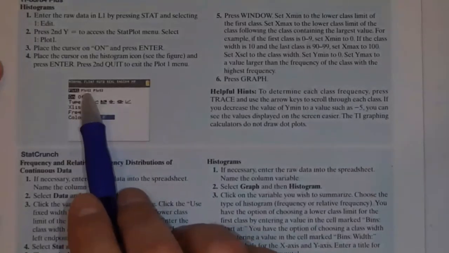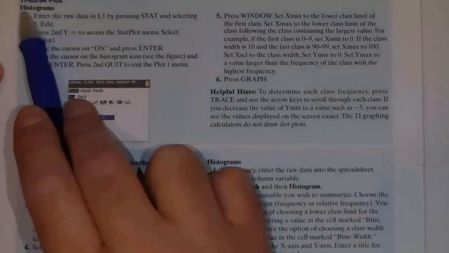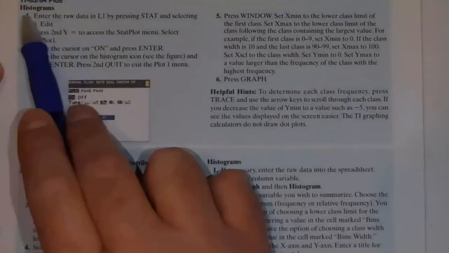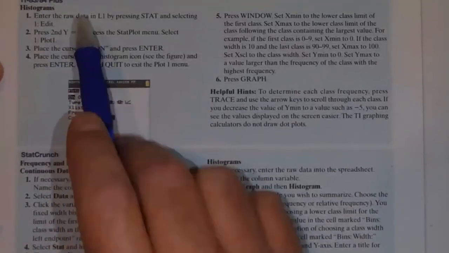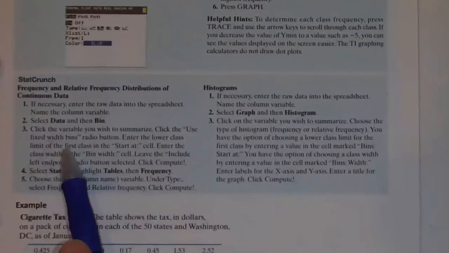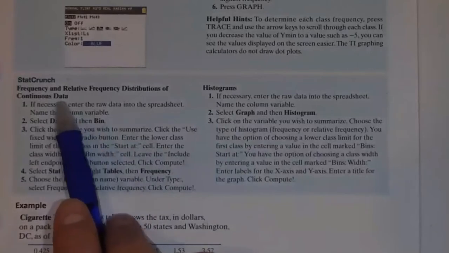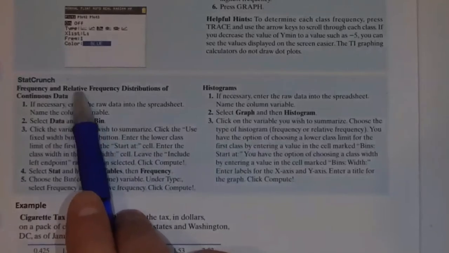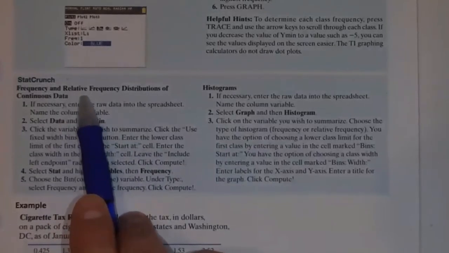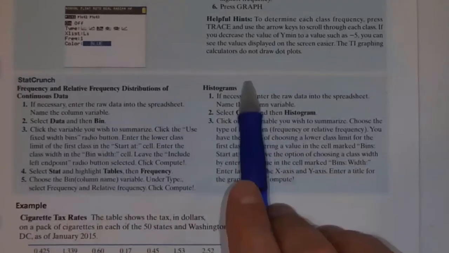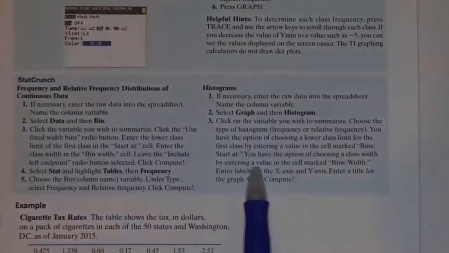These are instructions on how you can use your TI calculator to draw histograms. And then I've also given you instructions for StatCrunch. These instructions tell you both how you can make a frequency and relative frequency distribution in StatCrunch and how you can create a histogram in StatCrunch.